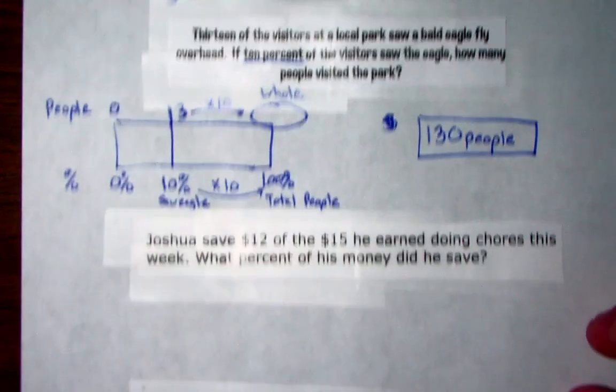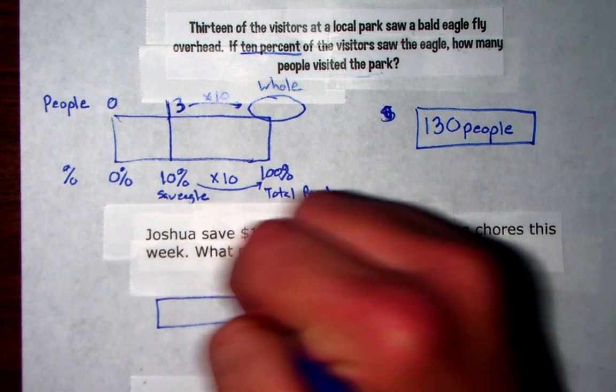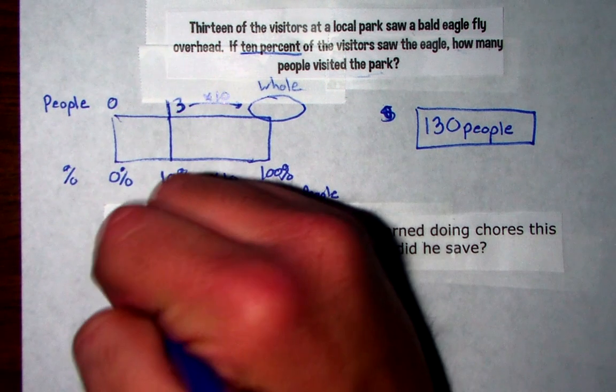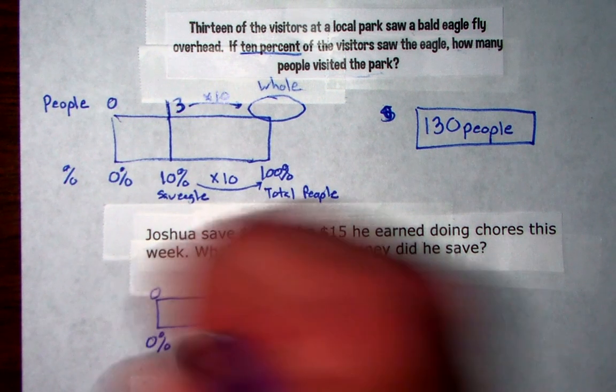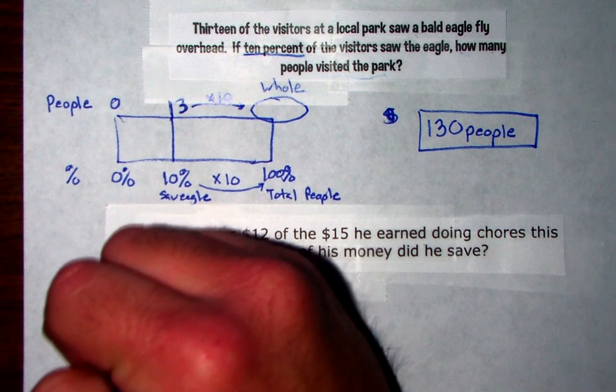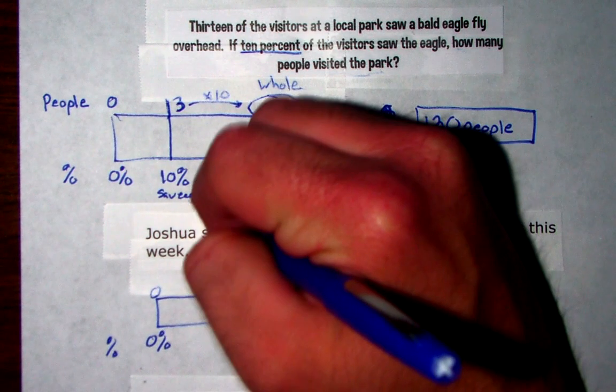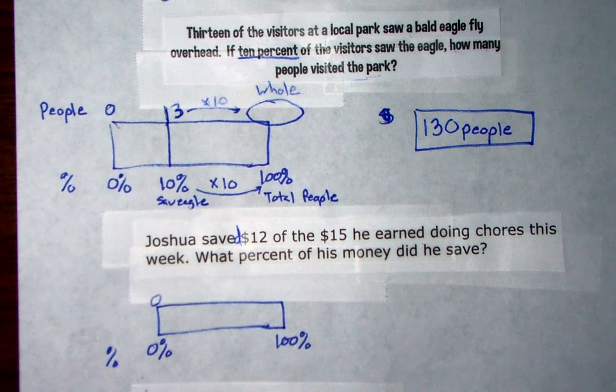Next one. Percent bar. Joshua saved 12 of the $15 he earned.